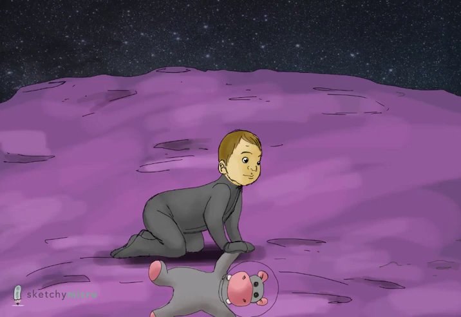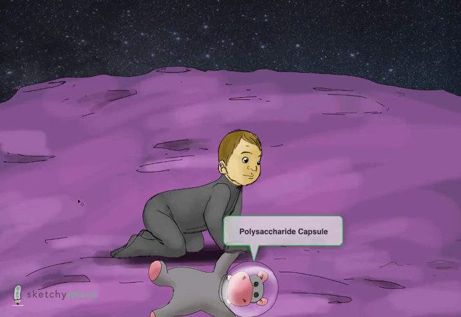And around the hippo, we're drawing a clear capsule-shaped helmet. This will represent strep A galactiae's polysaccharide capsule.